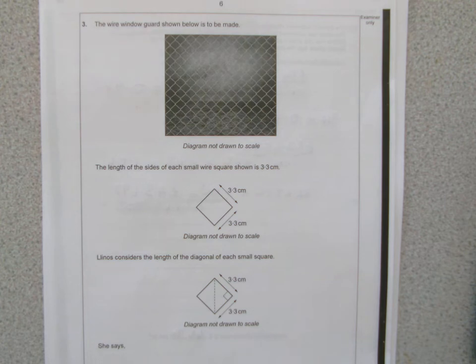Okay, so question 3. The wire window guard shown below is to be made. The length of the sides of each small square shown here is 3.3, right? Here are the squares, they're on a sort of an angle, aren't they? Then it says to consider the length of the diagonal of each small square.